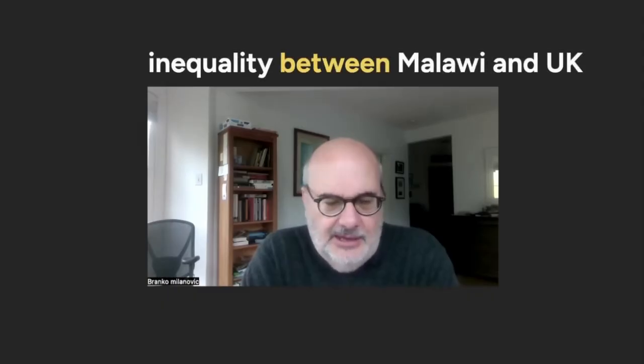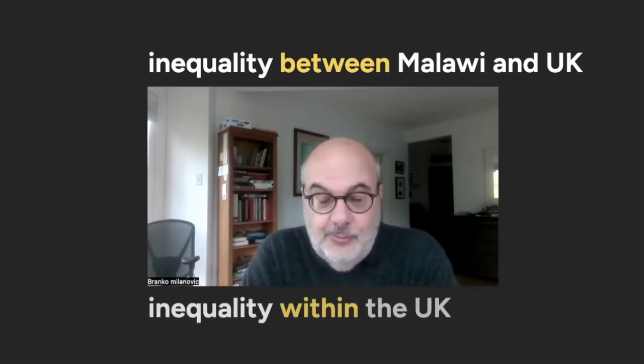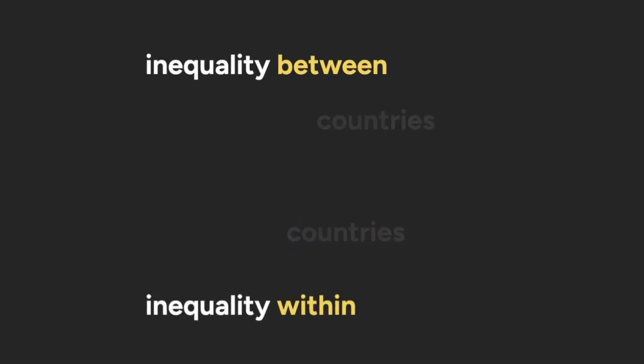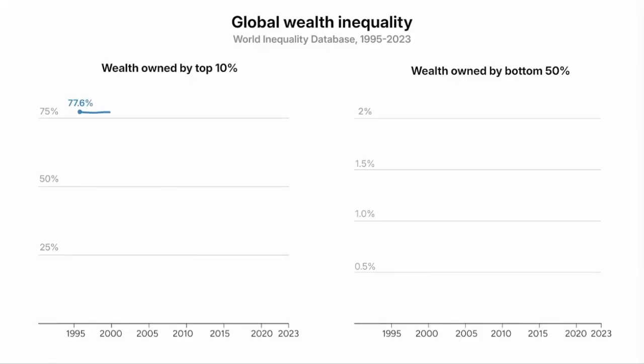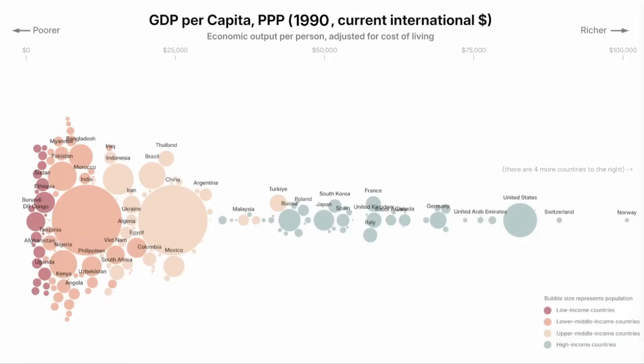To be very blunt, reducing inequality between Malawi and the UK is much more important than reducing inequality within the UK. Although inequality within countries went up in many regions, the inequality between countries has gone down. The global top 10% now owns 74% of the wealth, which is less than before. And the bottom 50% own 2.1% of the wealth, which is not much, but still higher than in 2000. Developing countries are catching up.